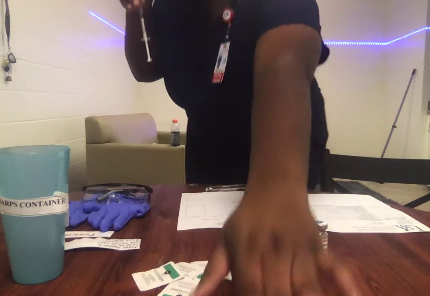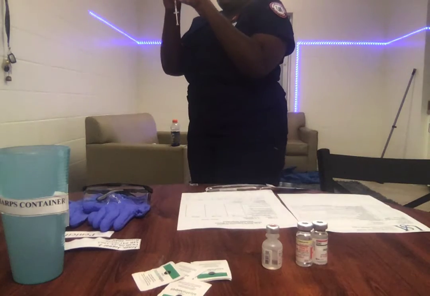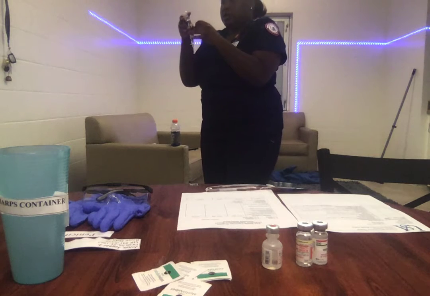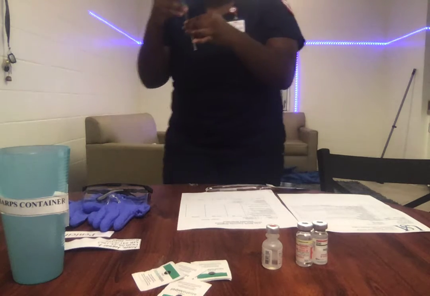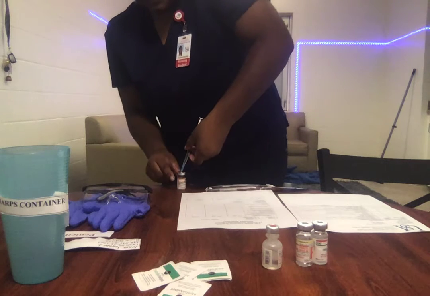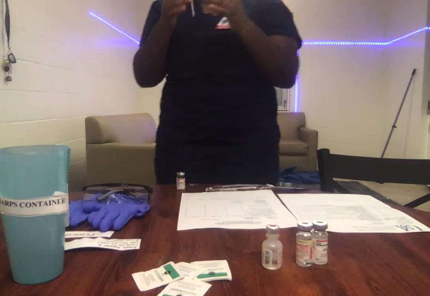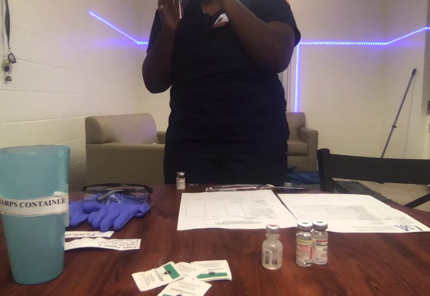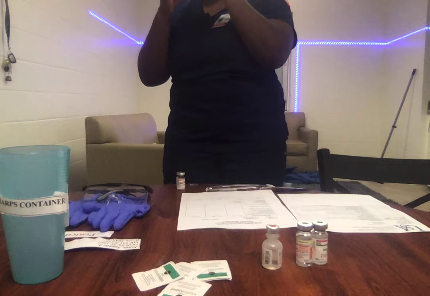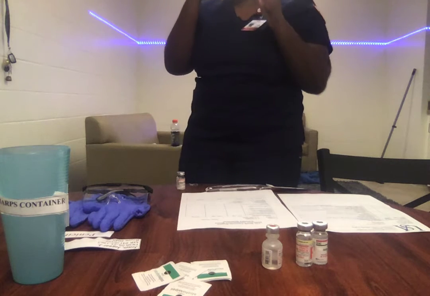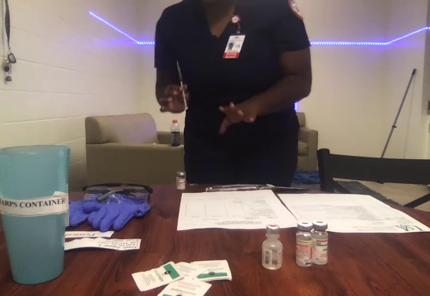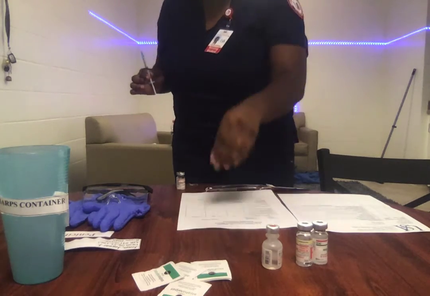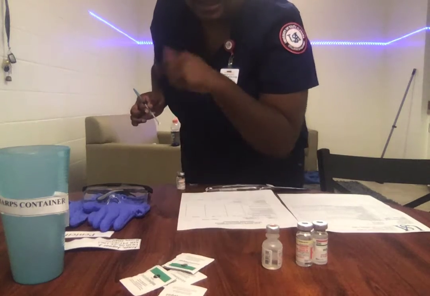Come to my camera because it's about to sleep. Still flicking out air bubbles, making sure you can see. So now I've got my dose, I'm going to take it out. I'm going to flick for any extra air bubbles. If I see any, flick, making sure there's no air bubbles, and making sure that I still have my right dose. If I did not have my right dose, I know that if I have to go back into my medicine vial, I'll take another alcohol wipe and clean it again.